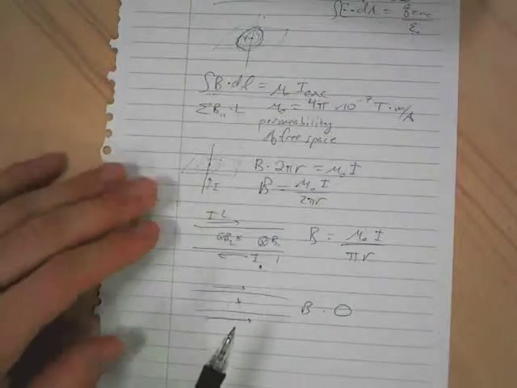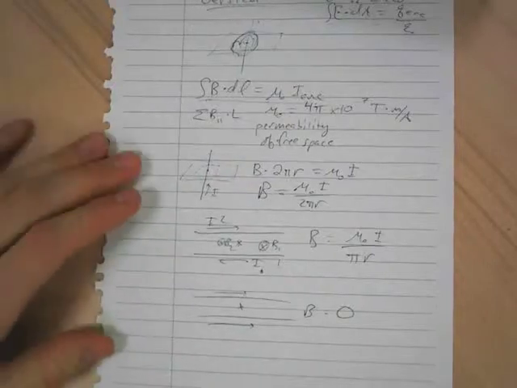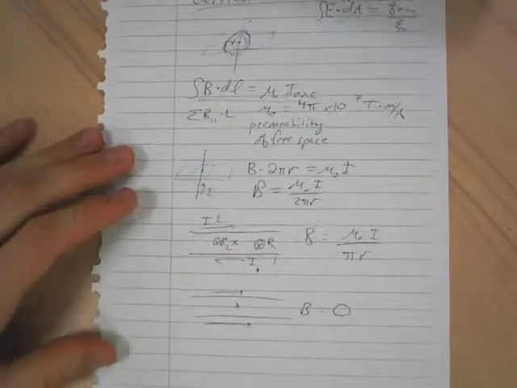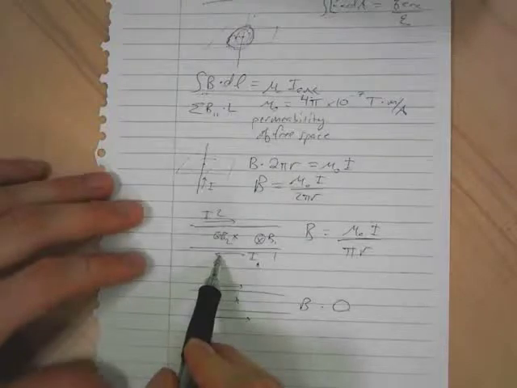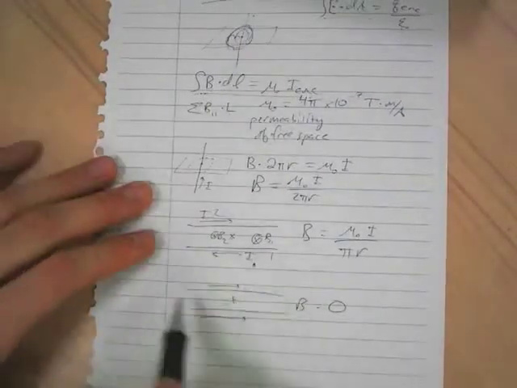Now, another interesting result of the fact that current carrying wires generate a B field is that we already know that there is a magnetic force on a current carrying wire when it's in a B field. So if you have two wires next to each other, they exert some kind of force on each other. So let's consider this.